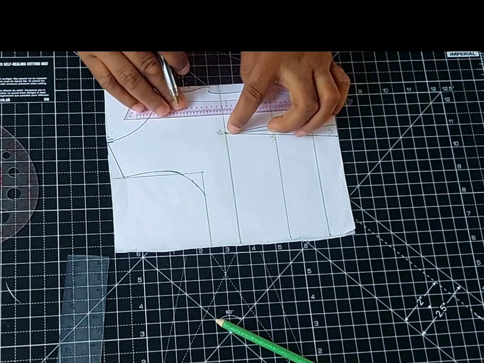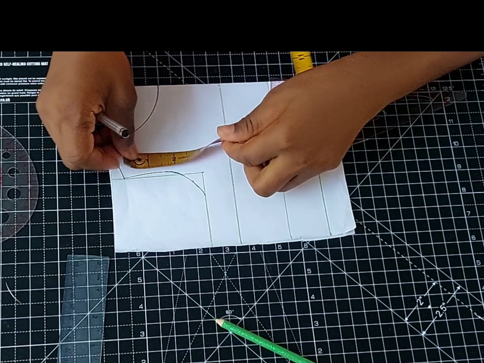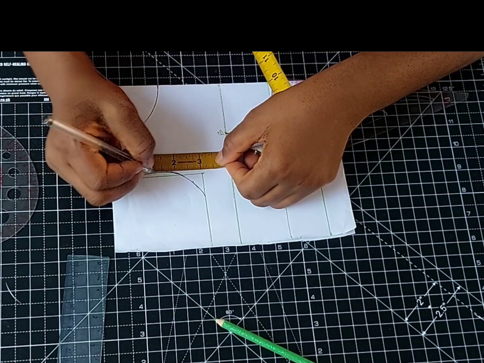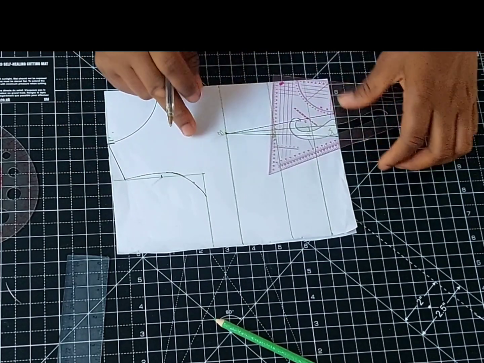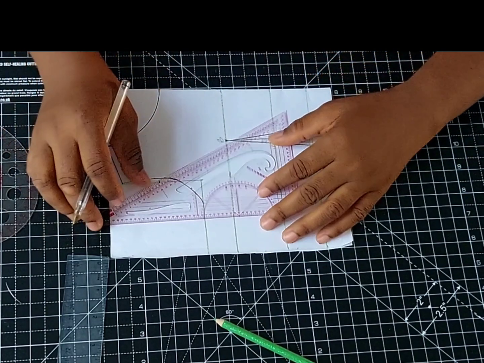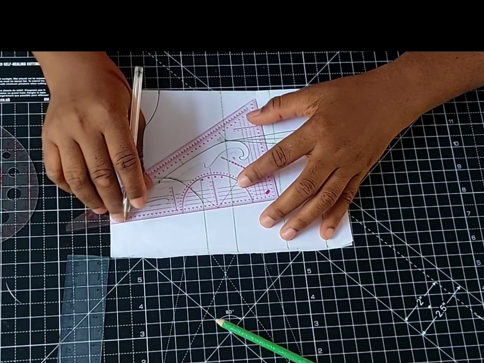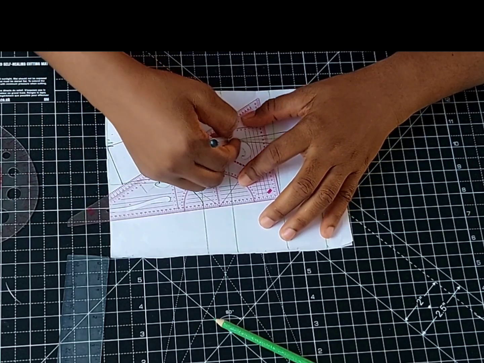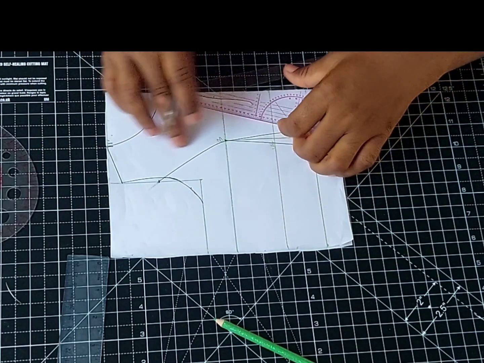So put in your waist dart for fitting, and we are going to be using a princess dart. This is part 1 of this illustration. That is, if you would want to use a princess dart to achieve this, maybe you don't want the opening to be so much, you can use your princess dart. And part 2 of this video is going to be using a shoulder dart.